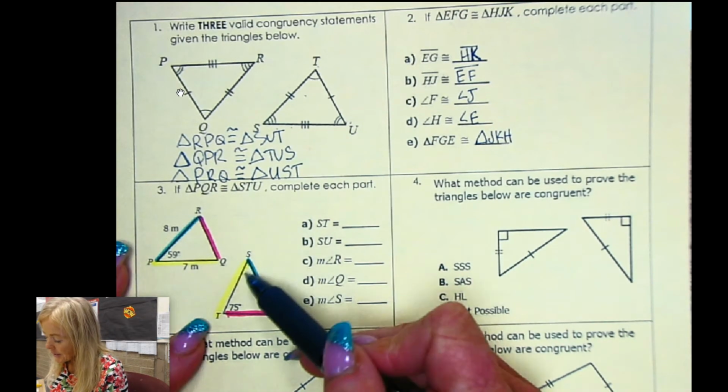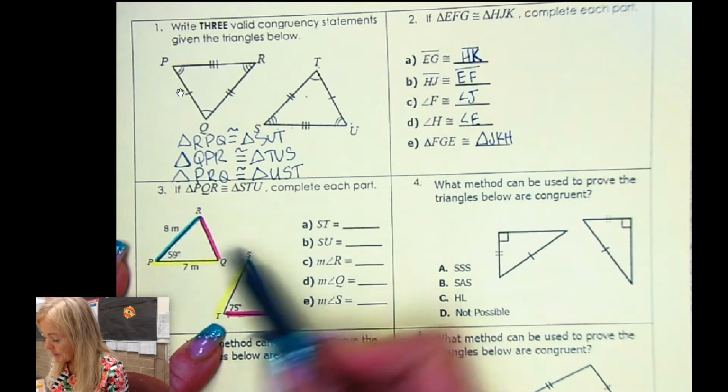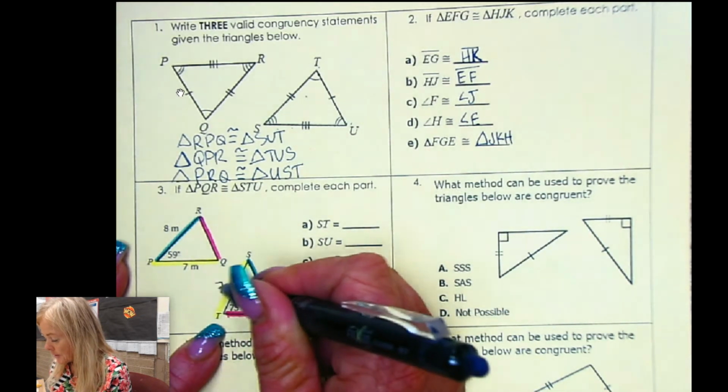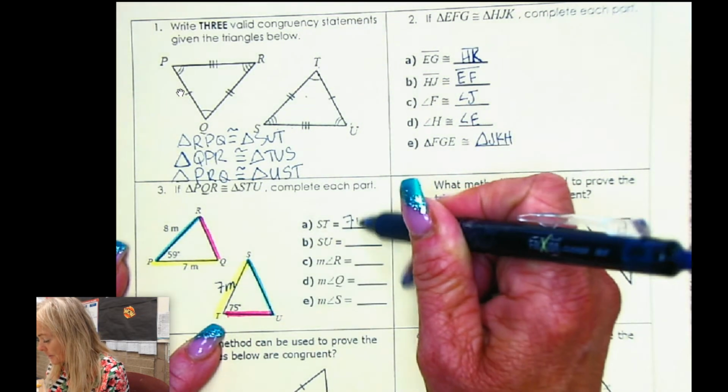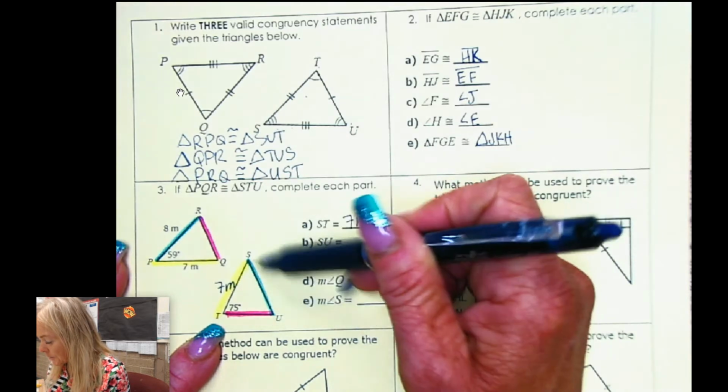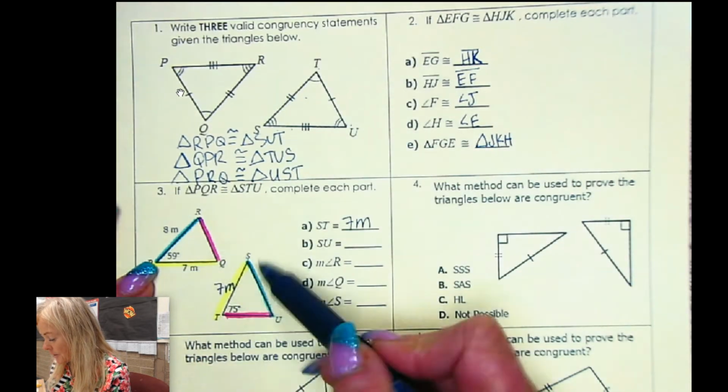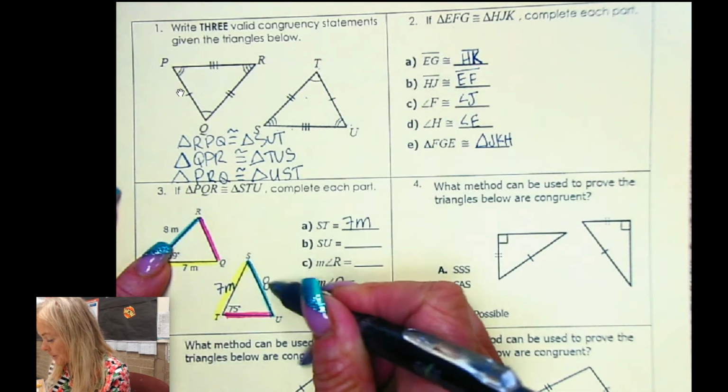All right. So side ST right here is going to be the same as side PQ. So that's going to be 7 meters. And then SU is going to be the same as RP. They're both the blue. So that will be 8 meters.